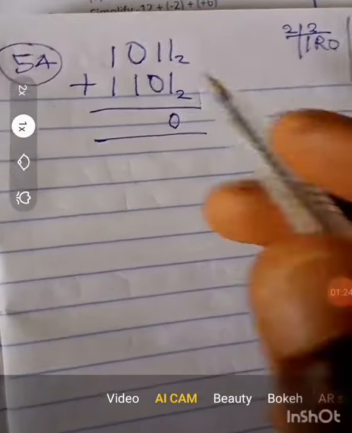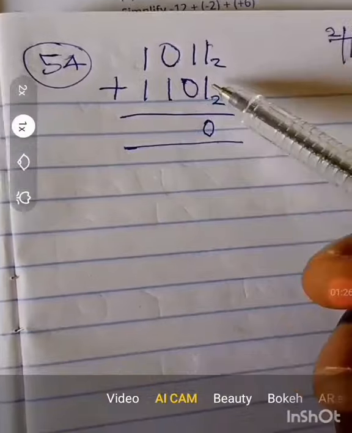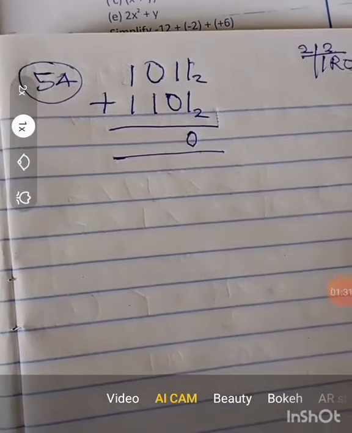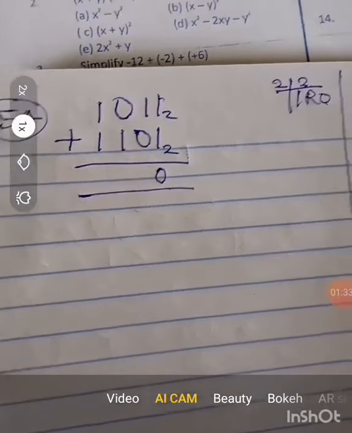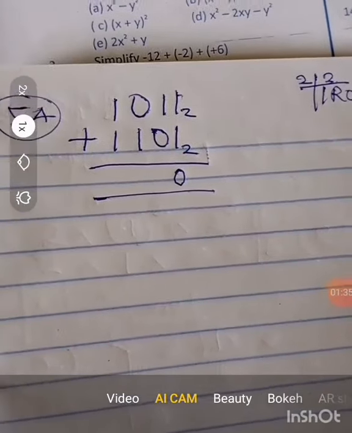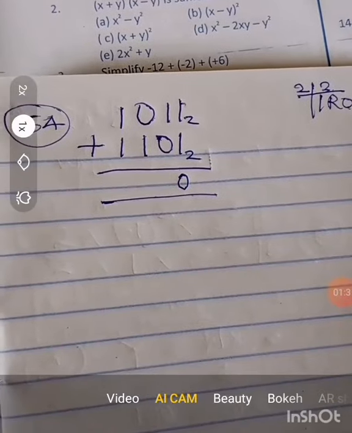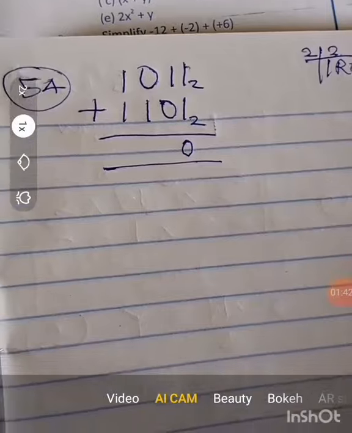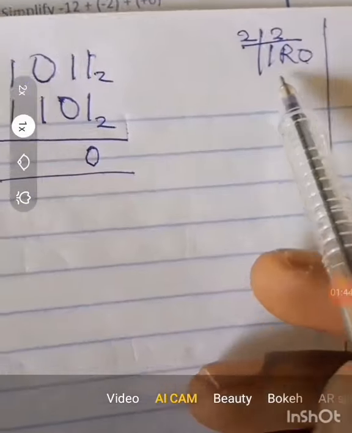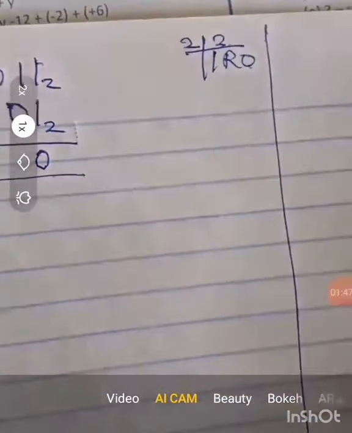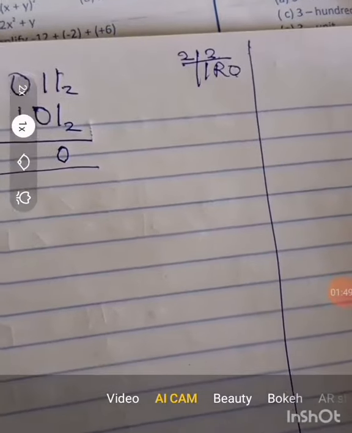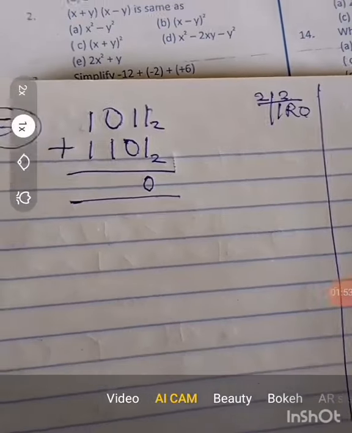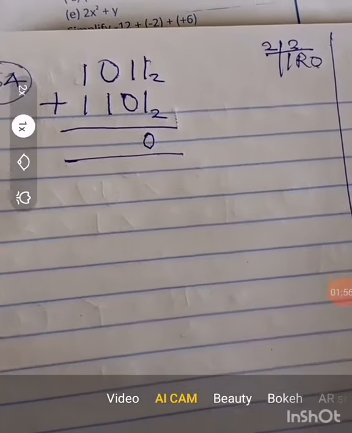Now your teacher must have told you already that 1 plus 1 is 10 in binary numbers. Yes, that is actually true, and the reason is from what we have said. 1 plus 1 is 10, not 11, because 1 plus 1 plus 1 is 11 in binary. If you look at this, we have 1 and 0, and that is 10. So they were not far from the truth, and even your JS1 textbook said the same thing.